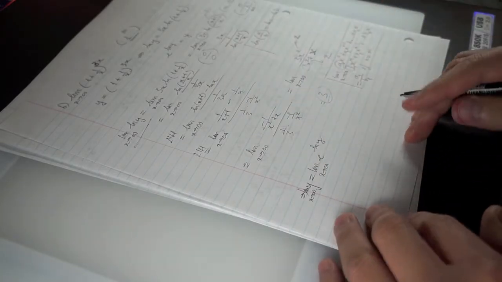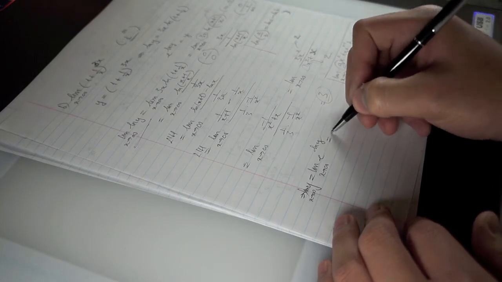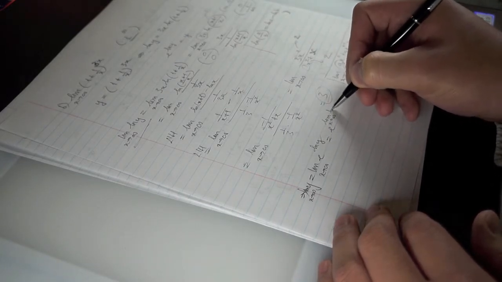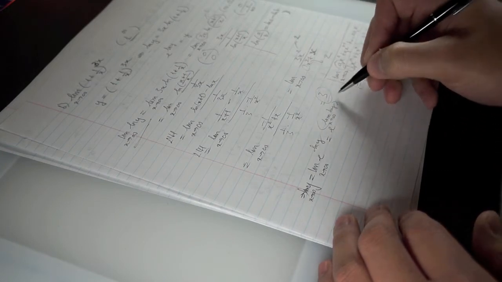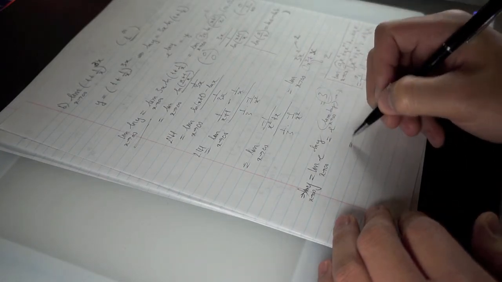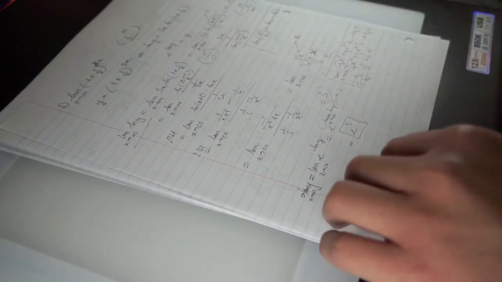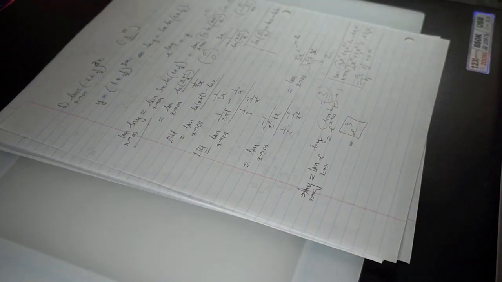That equals e to the limit as x approaches infinity of ln y, and you know this is equal to 3, therefore the limit will equal e^3. Okay, so that's your final answer.